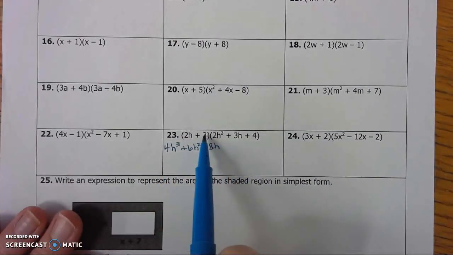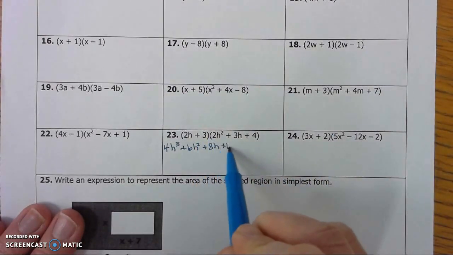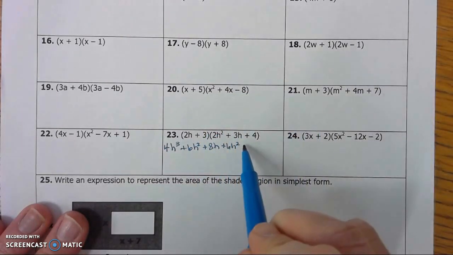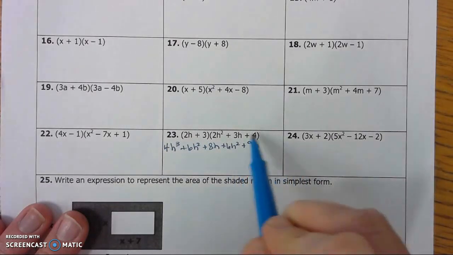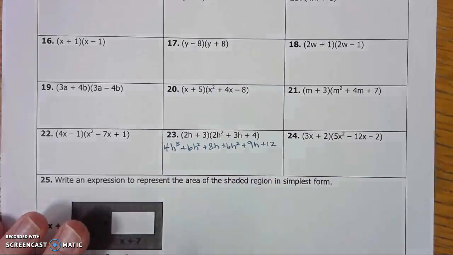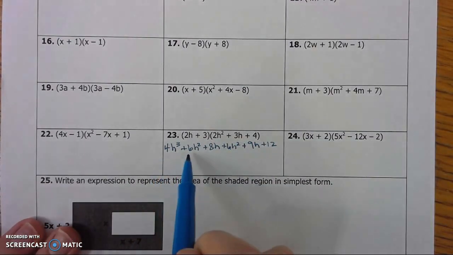Okay, now I'm going to move on to distributing the 3. 3 times 2h is going to be plus 6h squared. 3 times 3h is going to be plus 9h. And then 3 times 4 is going to be plus 12. Okay, so I'm left with 6 terms. And now I need to combine like terms.